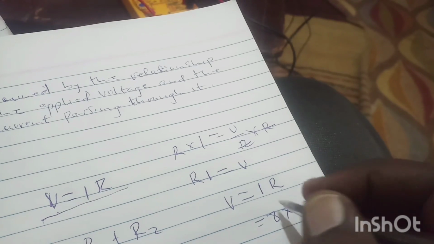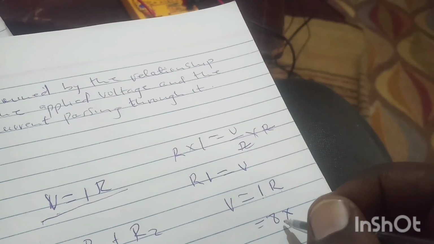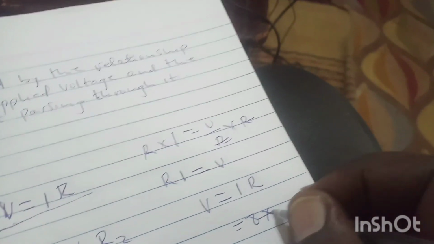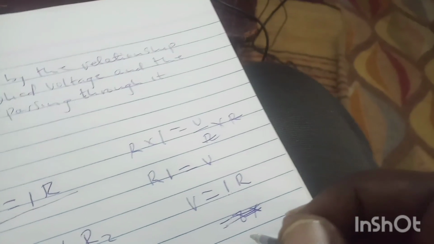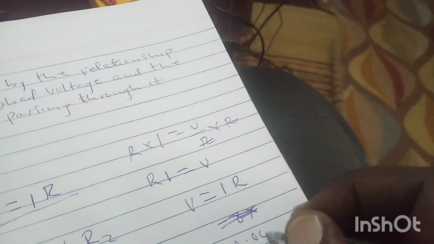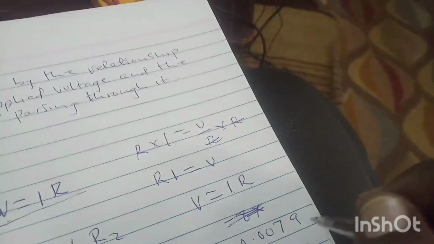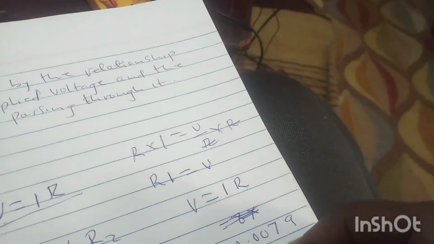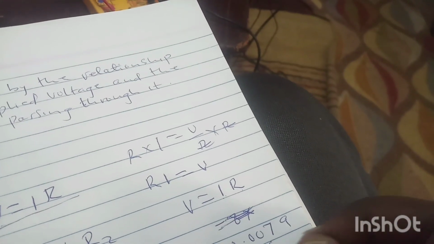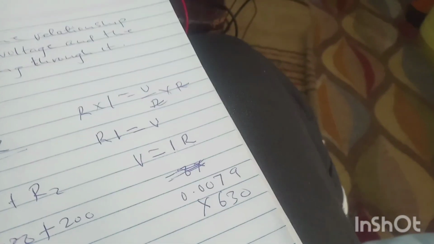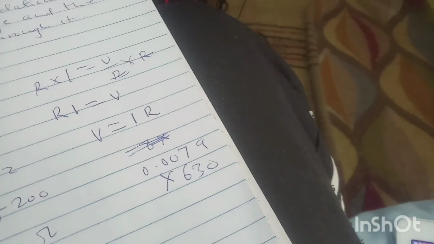Voltage is 5. No, what we got actually was 0 point something, sorry. Yeah, we got 0.0079 something times 630, for example, right? Yeah, that's 630.